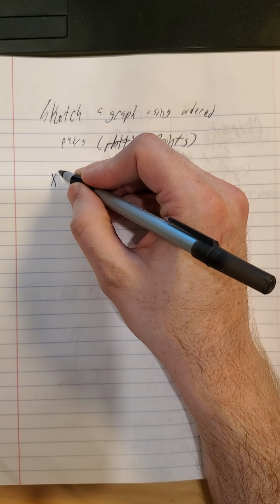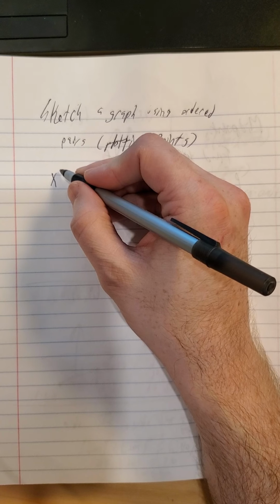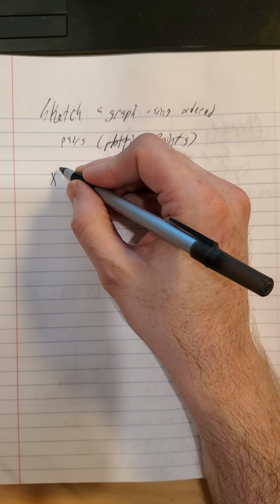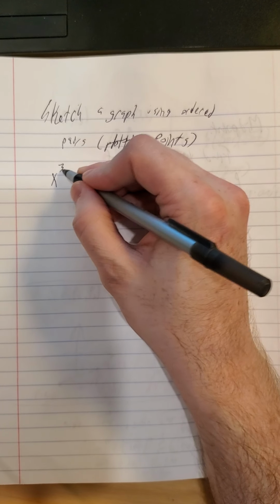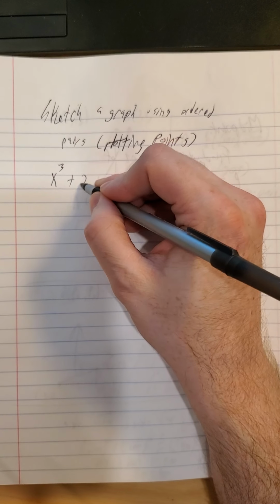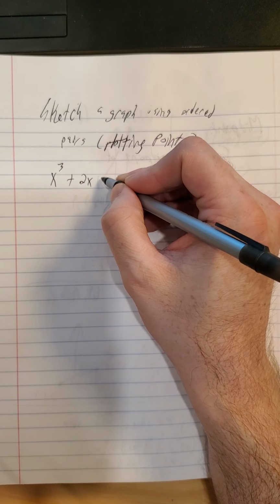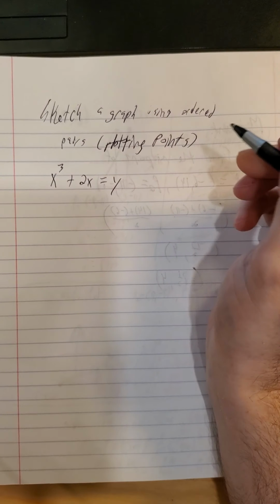So we'll try, let's say, x cubed plus 2x is equal to y.